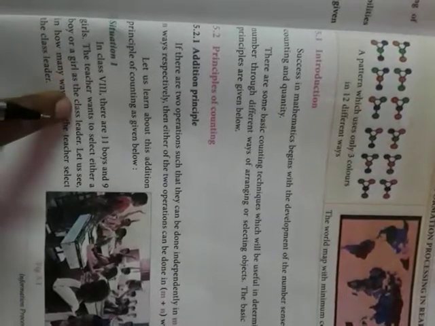First example: in class 8 there are 11 boys and 9 girls. The teacher wants to select either a boy or a girl as the class leader. So the teacher wants to choose a class leader among these two categories, boys and girls. Let us see in how many ways the teacher can select the class leader. Number of ways is the keyword. If you want to find the number of ways, we should think about the addition principle and the multiplication principle.